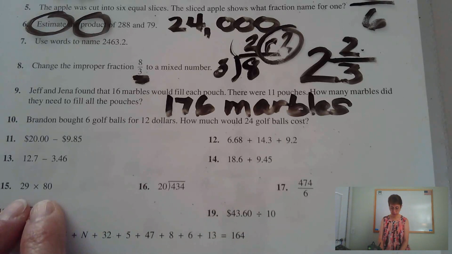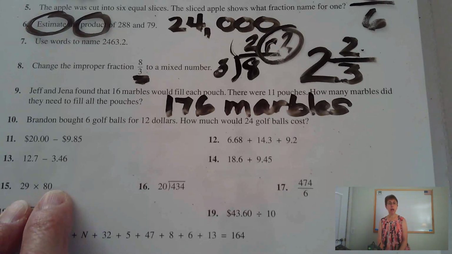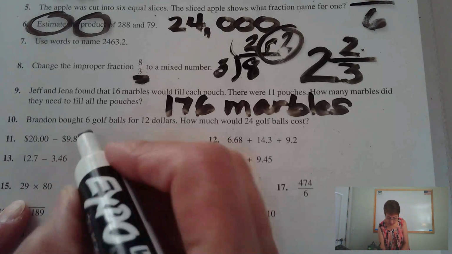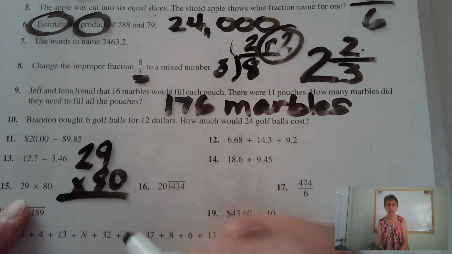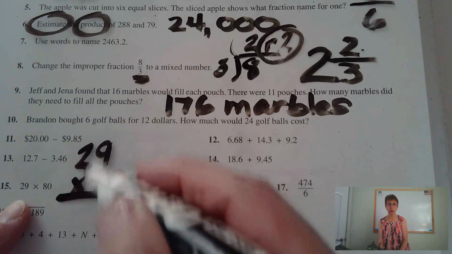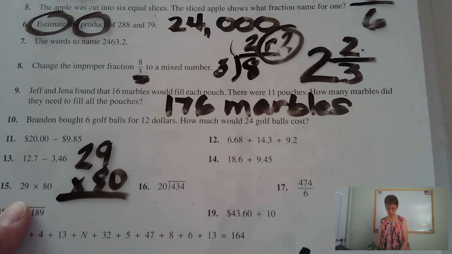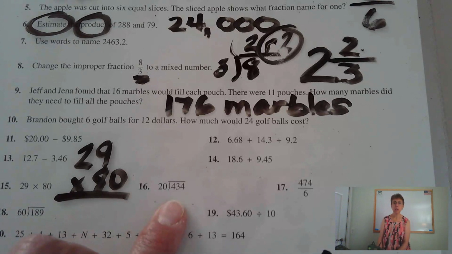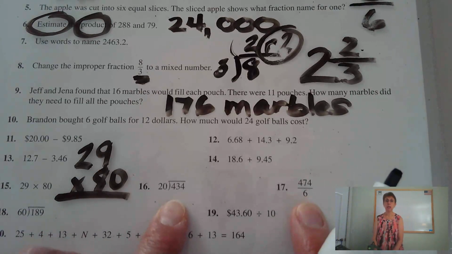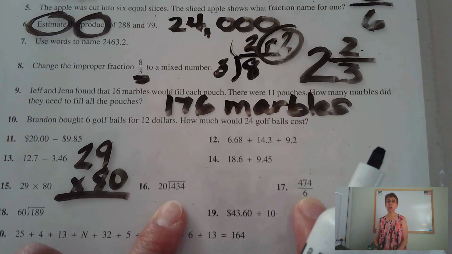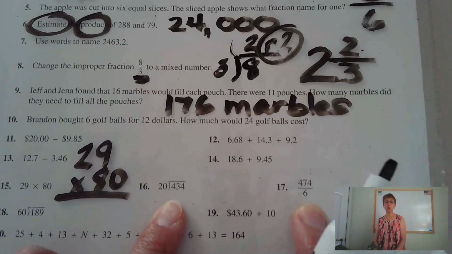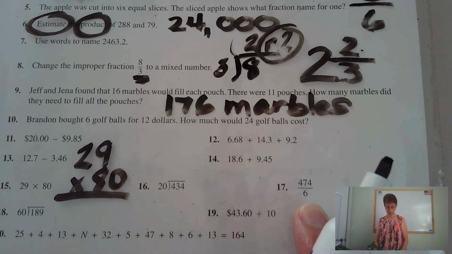Okay, number 15, you are multiplying, and you're multiplying by a multiple of 10, which means you can hang that 0 off to the side. So you can set it up as 29 times 80. Hang that 0 off to the side, and then you do the other multiplying. Okay, number 16, division. Number 17 is written as a very large improper fraction, but you also know that this is another way to show division. So here you're actually doing 474 divided by 6.